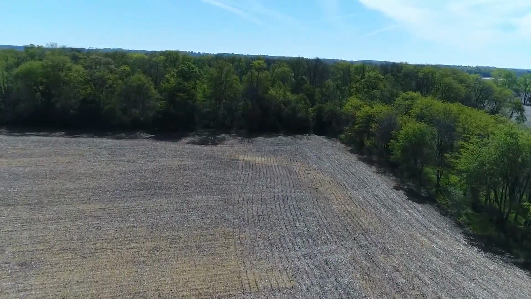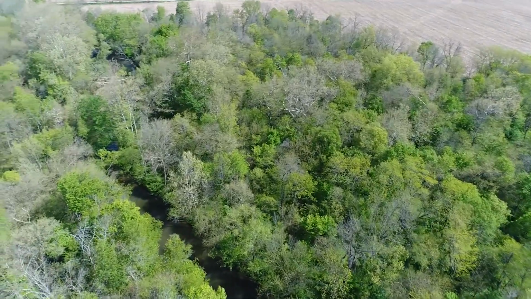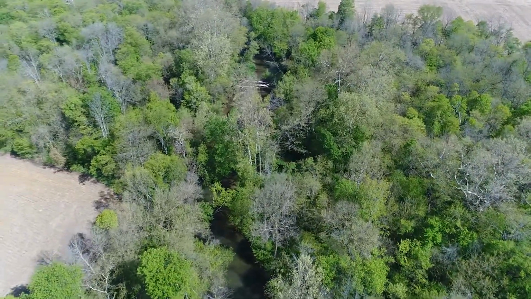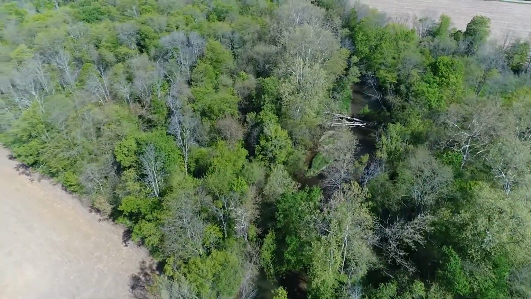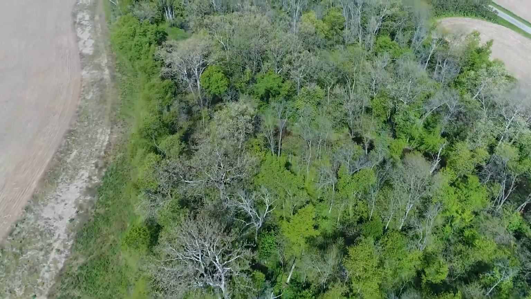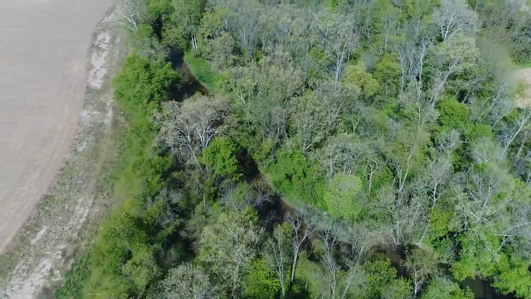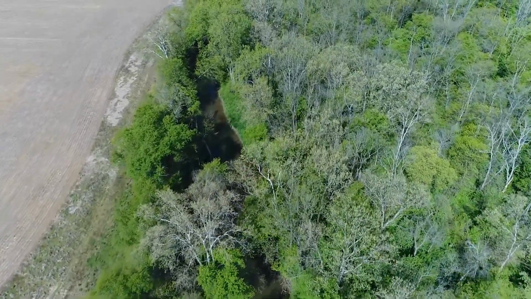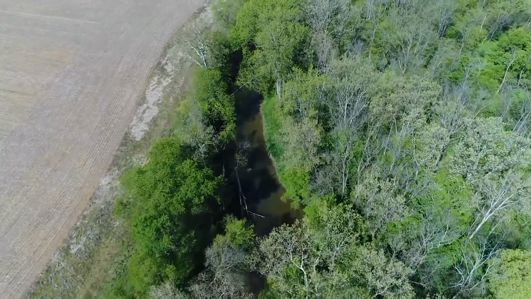Riparian describes the area along the banks of a natural stream or river. Many of our conservation easements include riparian areas as part of the landscape. Riparian areas provide many benefits to the community, including buffering the river from erosion or chemicals that might be washed off agricultural fields.